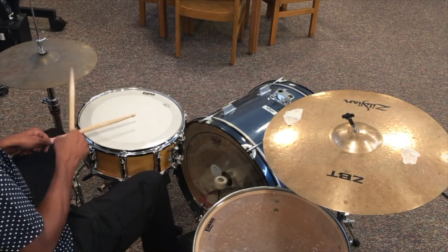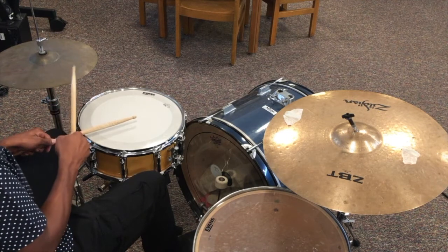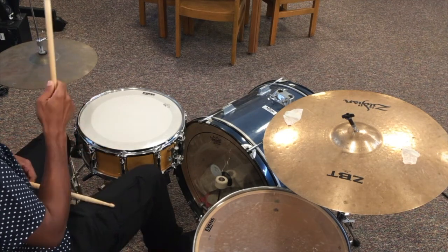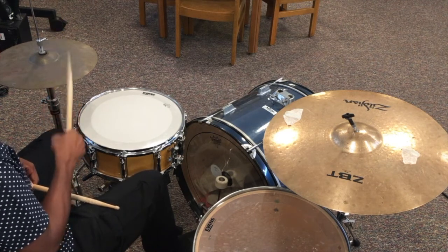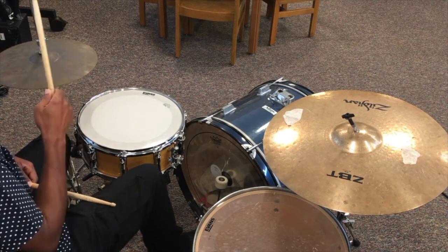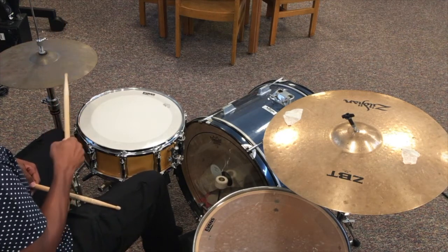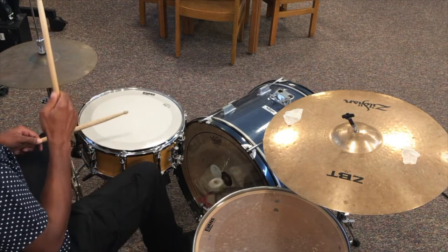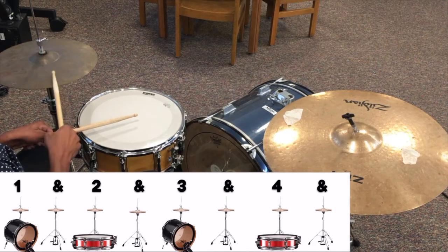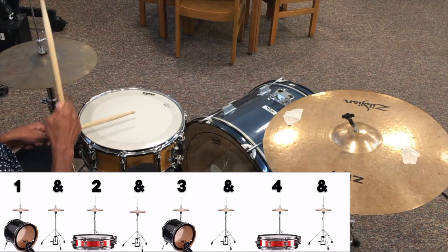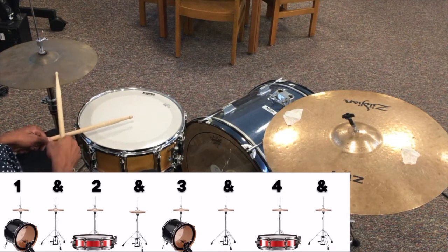Notice on number 1 and number 3, my bass drum is going down with my hi-hat. Look closely: 1 and 2 and 3 and 4 and, on number 2 and number 4, my snare is going down with my hi-hat. 1 and 2 and 3 and 4 and.